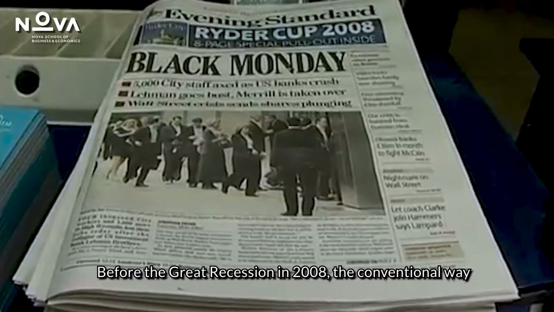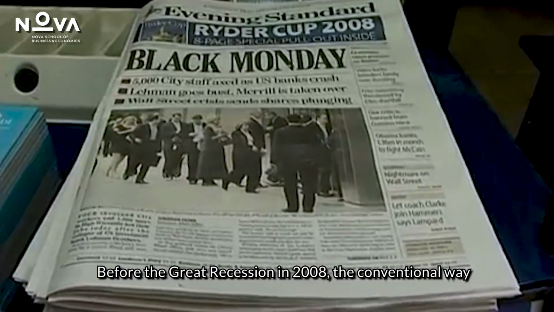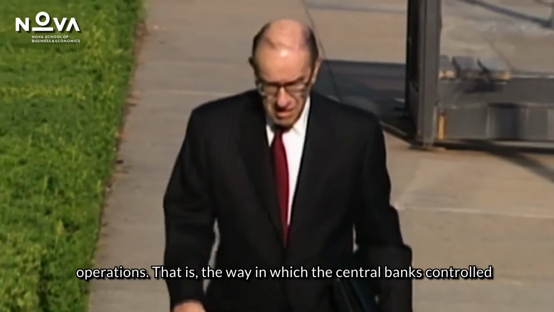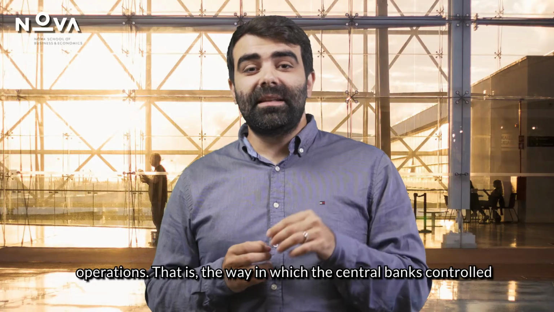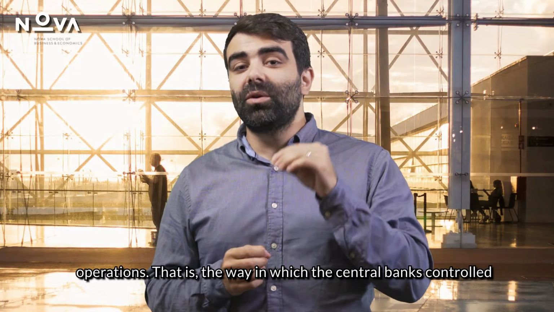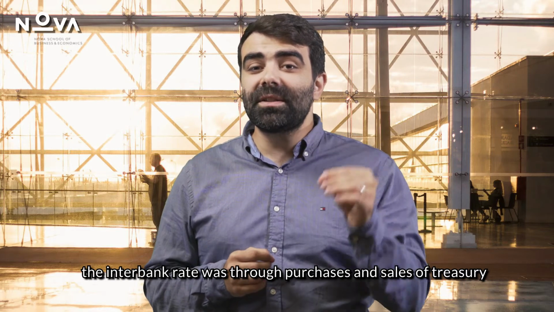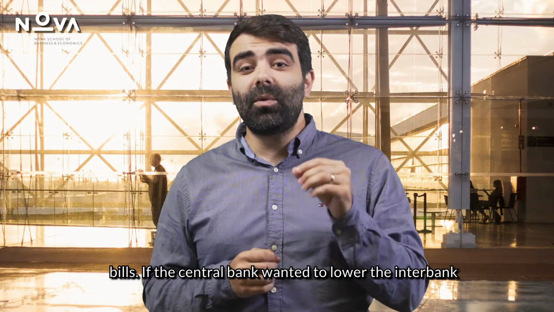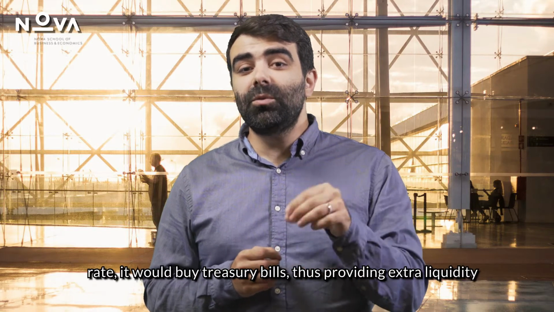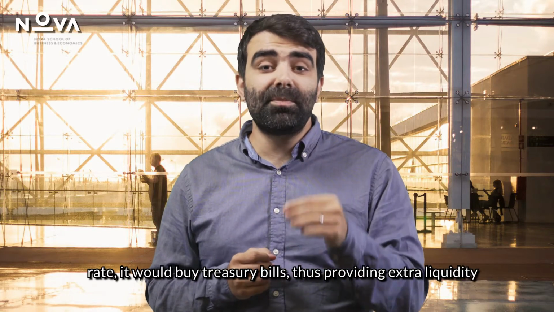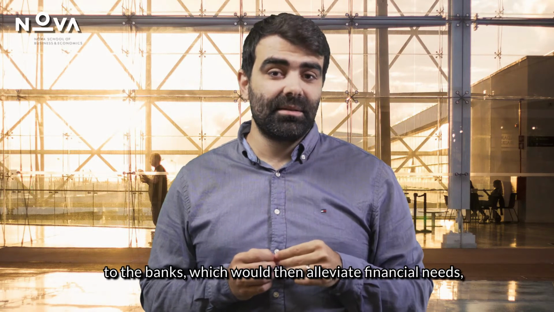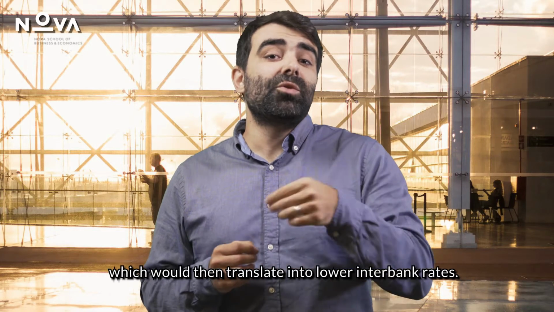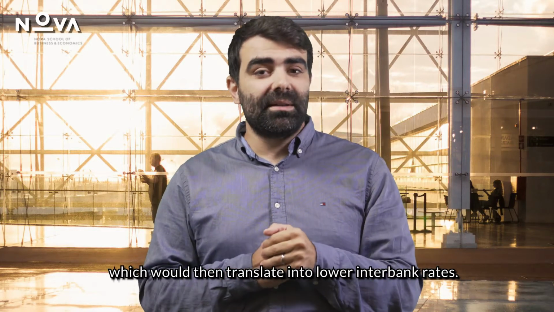Before the Great Recession in 2008, the conventional way in which monetary policy was implemented was with open market operations. That is, the way in which the central banks controlled the interbank rate was through purchases and sales of treasury bills. If the central bank wanted to lower the interbank rate, it would buy treasury bills, thus providing extra liquidity to the banks, which would then alleviate financial needs, which would then translate into lower interbank rates.